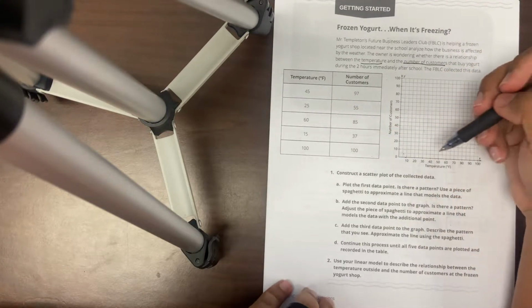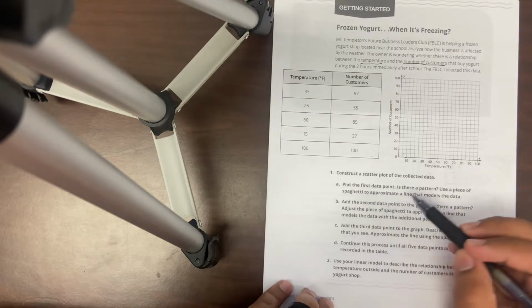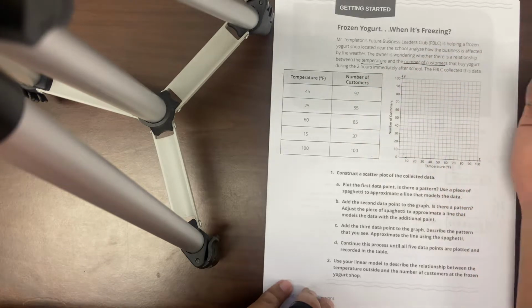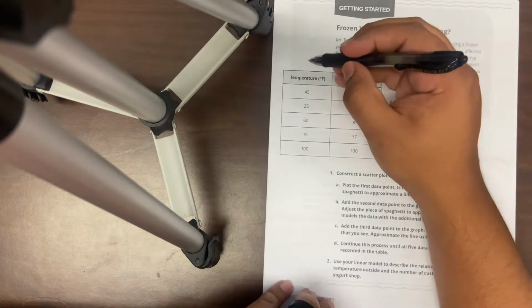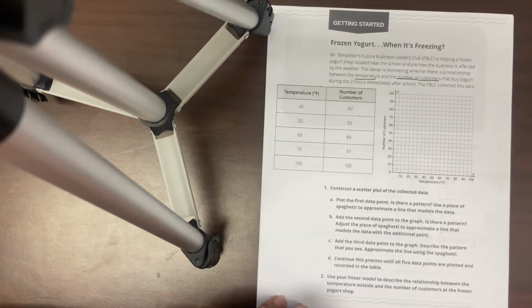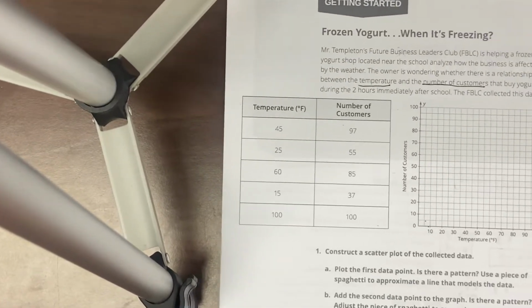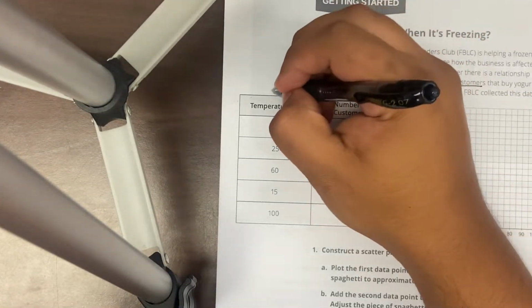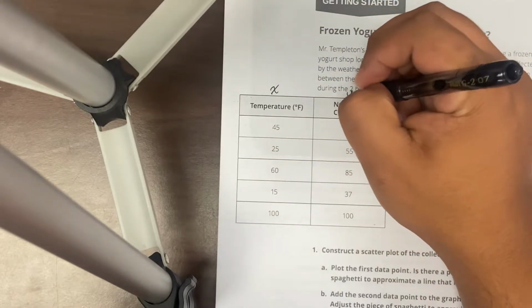Let's do this scatter plot. It says plot the first data point, 45 and 97. I can't forget that we have to make sure we label what our X and our Y is. So make sure you label X, and this is Y.